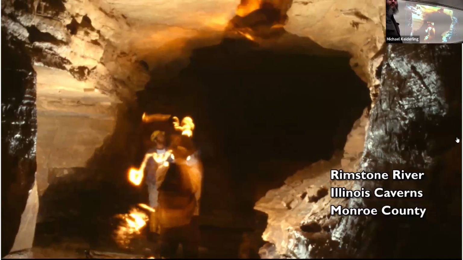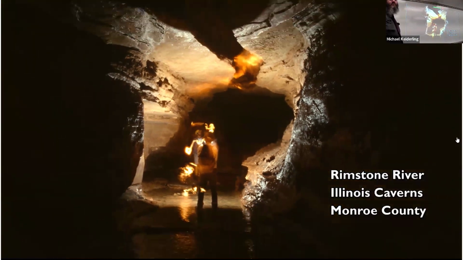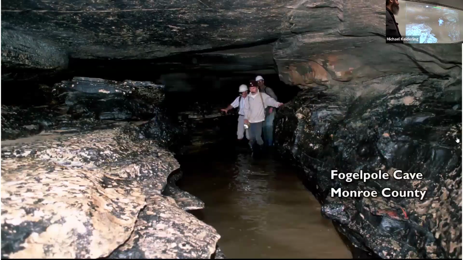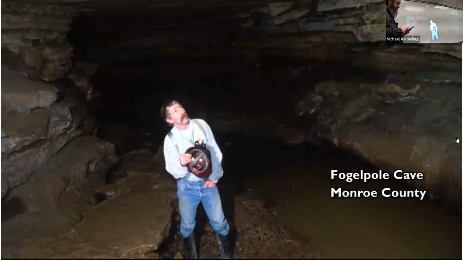And the caves can be quite extensive. For example, in southwestern Illinois, there are caves that extend for 15 miles with passages that are 30 feet in diameter and rivers running through the cave. So this is the kind of areas we study.